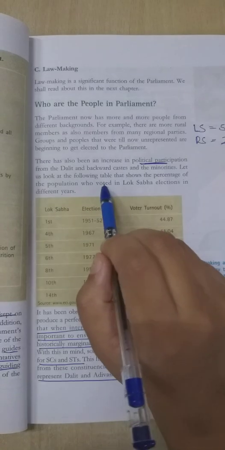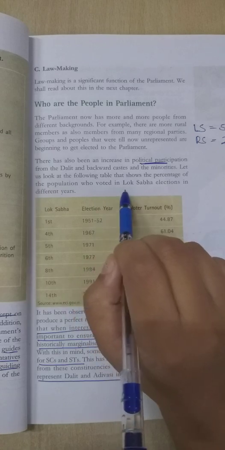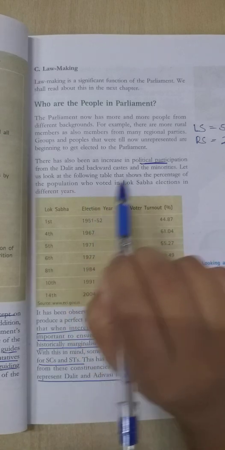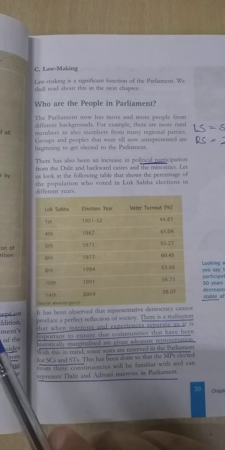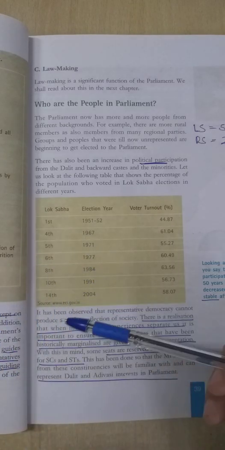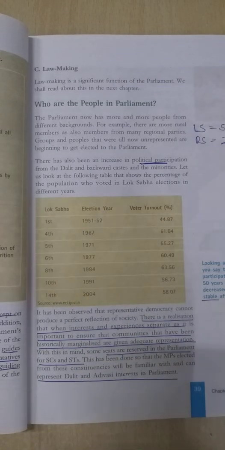Let us look at the following table that shows the percentage of the population who voted in the Lok Sabha elections in different years. So how many people actually have voted? What was the turnout? And how do I know that? I know how many people are above the age of 18 in our country, and then I can compare how many people actually did come.